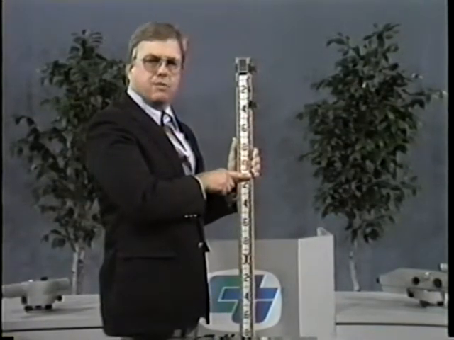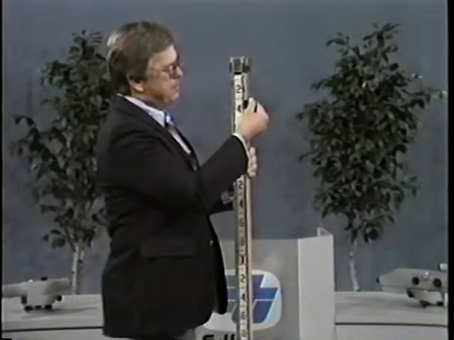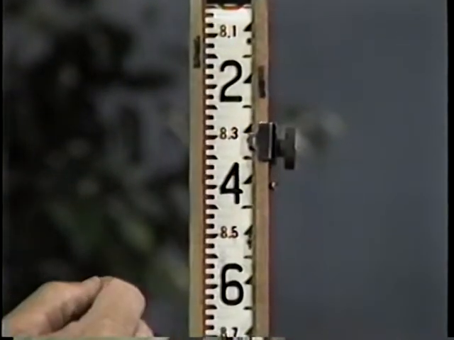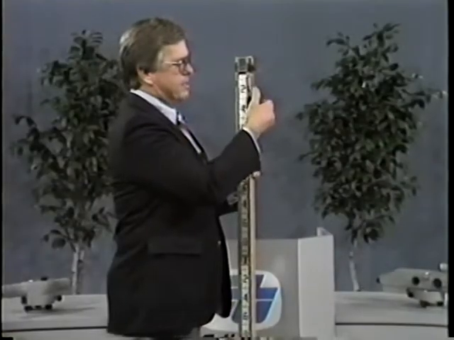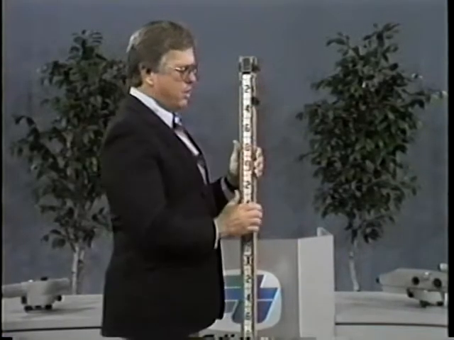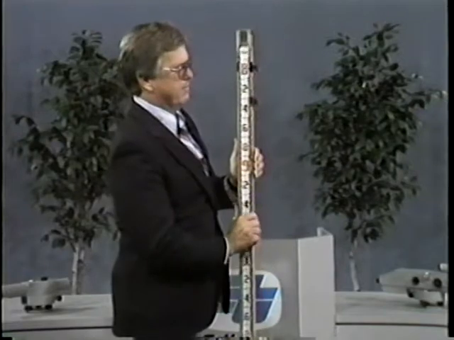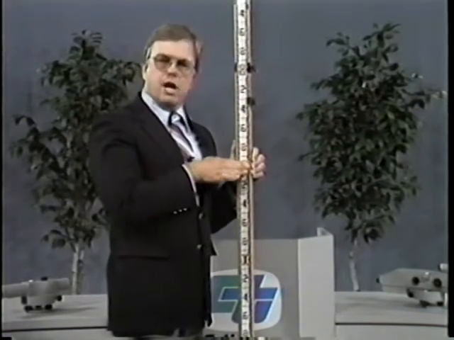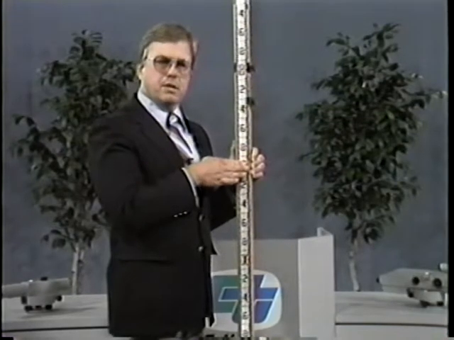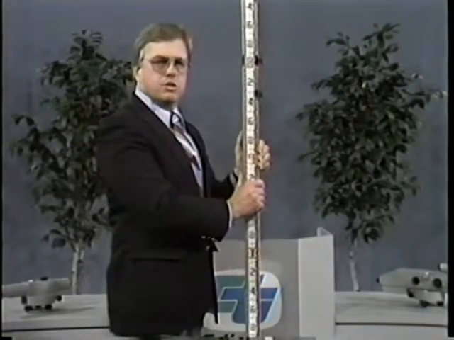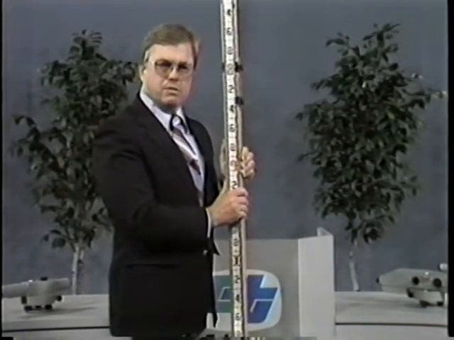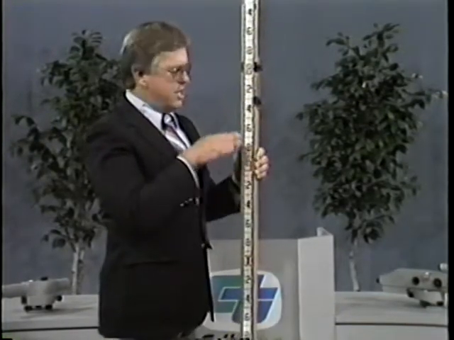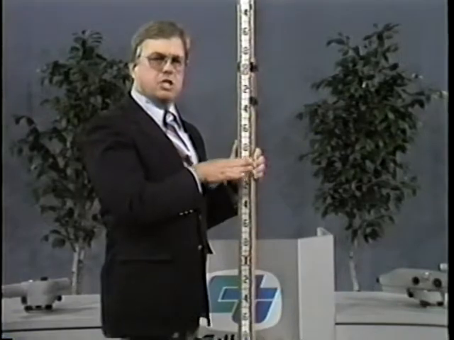Once that is read, it can be locked in position with this little lock on the side of the rod. When that is locked in position, now when the front portion moves, the tape doesn't move. So that elevation is always locked into the rod at that point. So when you pick the rod up and move it to another position and set it down, even though it might not be at the same elevation as the benchmark, you can then directly read the elevation on the rod.